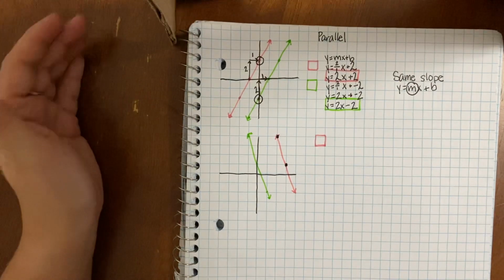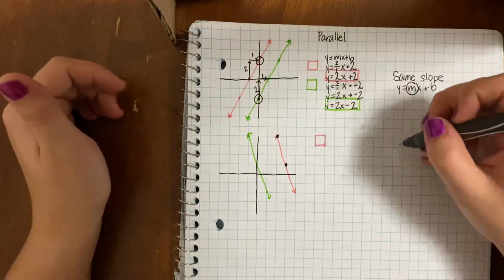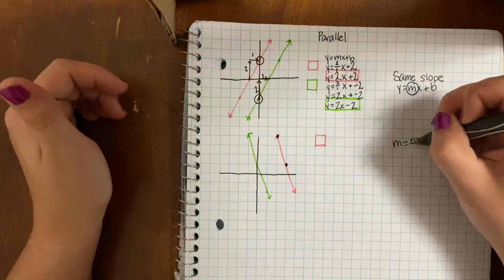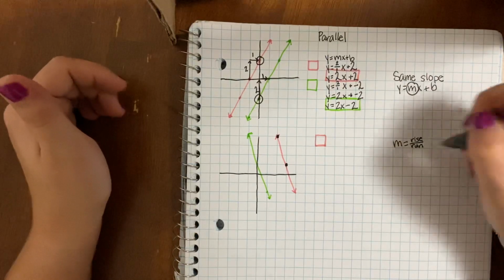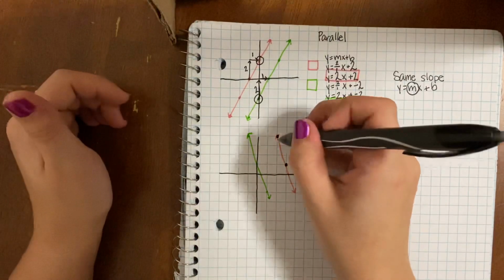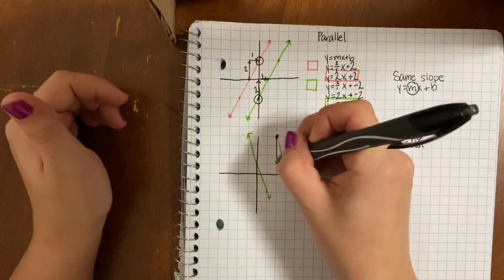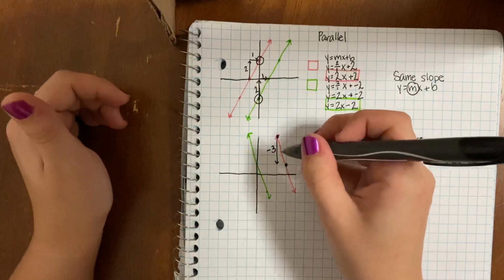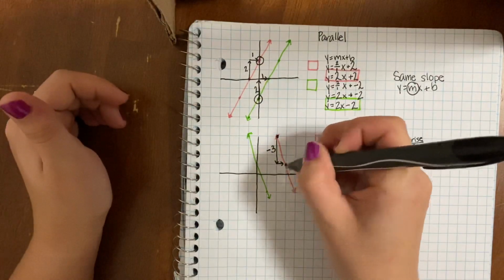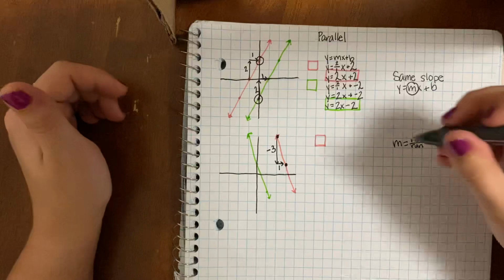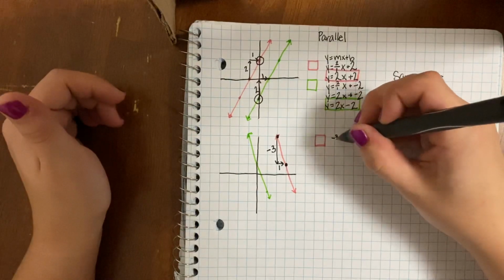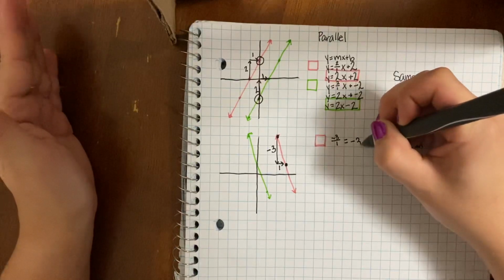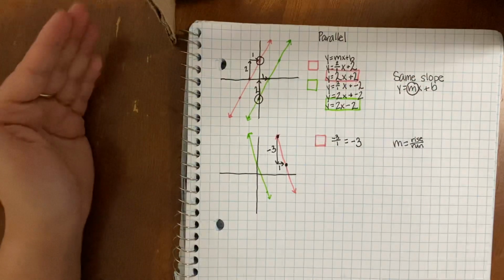And you always have to do your rise over your run. Your slope, your m, is your rise on top, your up and down on top, and your run on the bottom, the side to side. So from here, we're going to rise down first. So that's going to be a -3. Don't forget that negative. And then I'm going to go +1 in the right direction. So this slope is -3 over 1, which we know -3 divided by 1. Anything divided by 1 is just itself, so it's going to be -3.